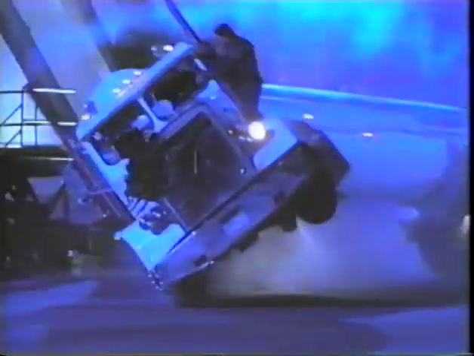It would flip over onto its side and it would slide. It slid all the way down the track. The truck itself was dragged by a motor on cables. As soon as it hit the wall, it snapped in half. All the mechanics of it was driven by hydraulics.